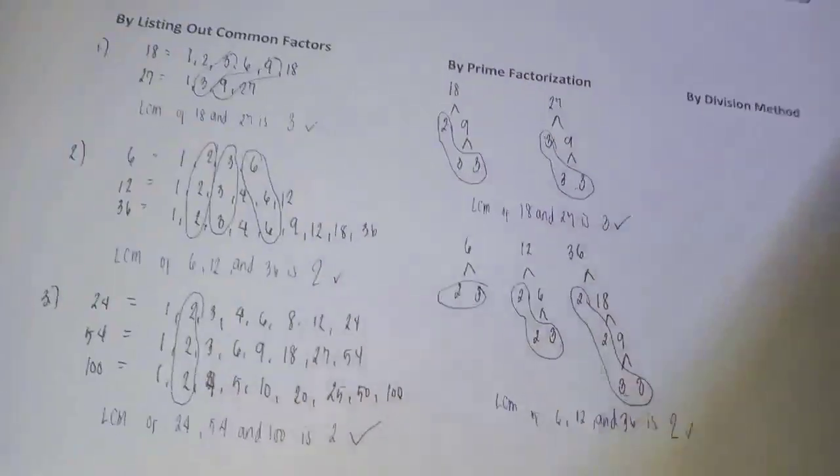Okay, next number. We have number 3. So, out of space na tayo. Okay, ito.